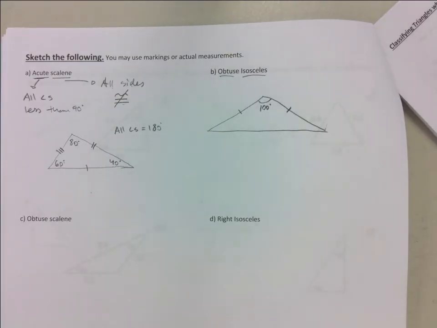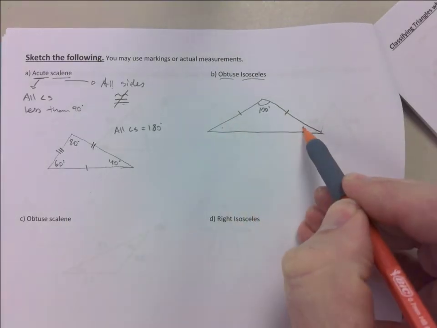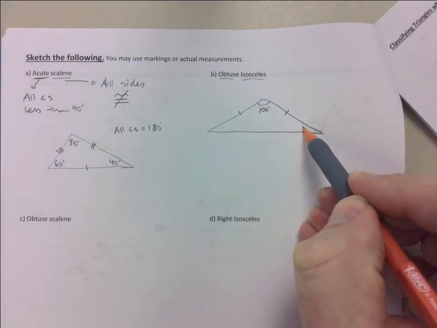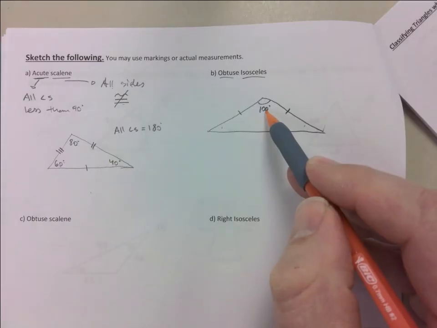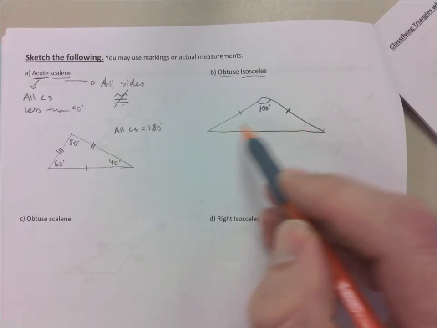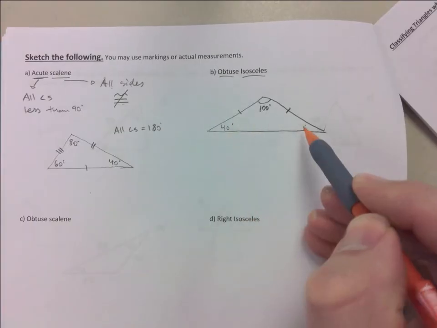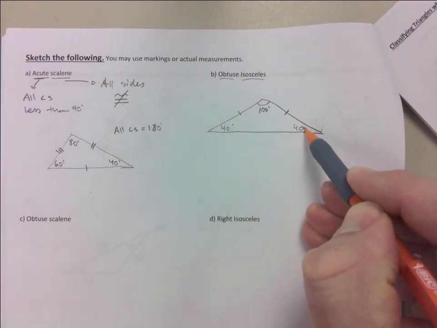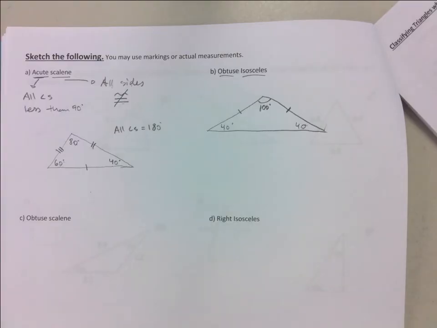You're done. What about these 2? Should I make these 2 the same? If you want to. What's left? 100 is taken, 80 is left. You split it equally. That would make this 40 and 40, right? So it's up to you how you want to do that.